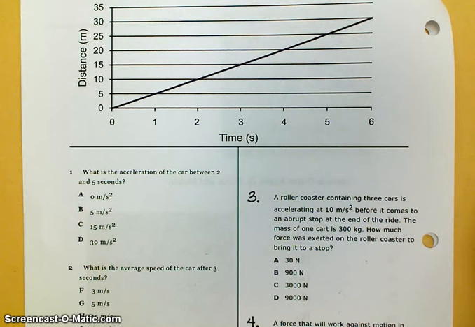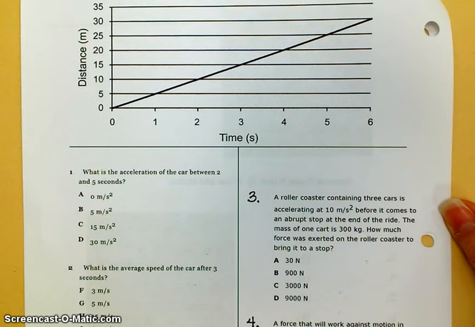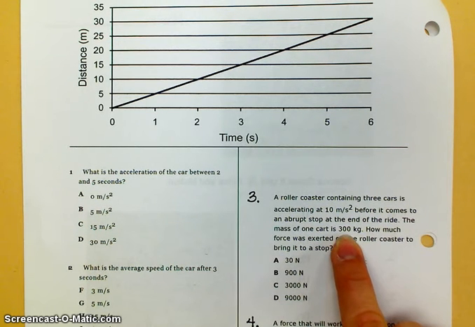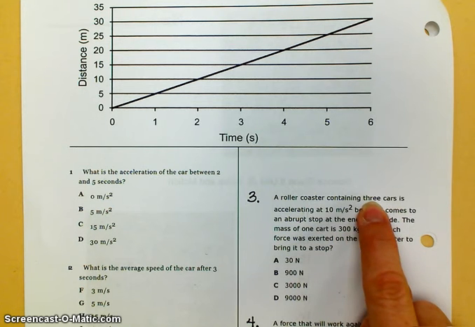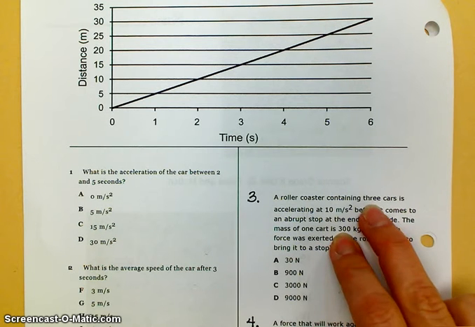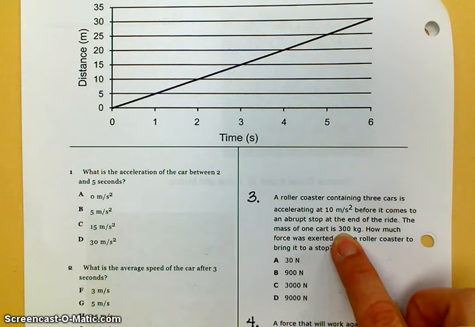Okay. Number 3, a roller coaster containing 3 cars is accelerated at 10 meters per second squared before it comes to an abrupt stop at the end of the ride. The mass of one cart is 300 kilograms. How much force was exerted on the roller coaster to bring it to a stop? Well, the thing that's most commonly missed is the fact that there are 3 cars and one of them weighs 300 kilograms, but you've got 3 of them. So 3 times 300, you have a total mass of 900 kilograms.